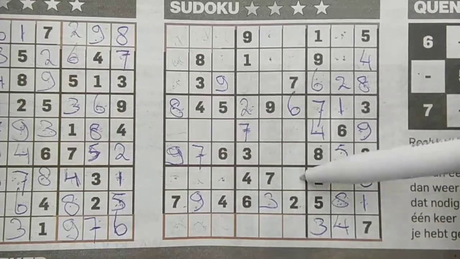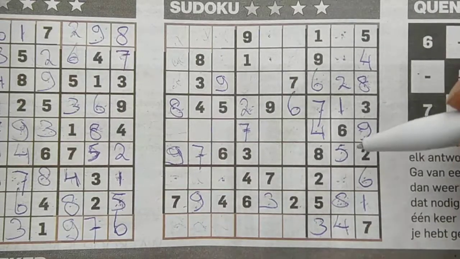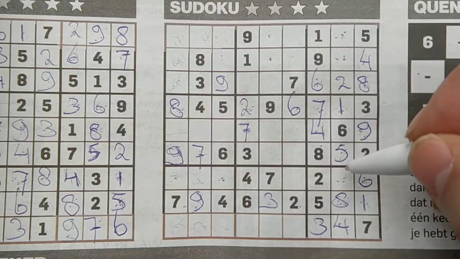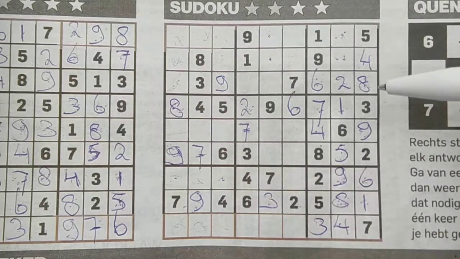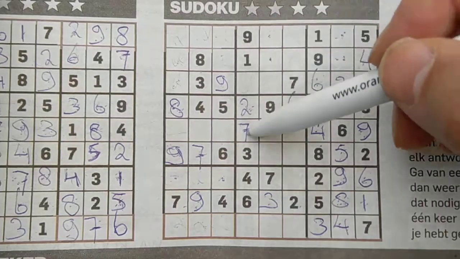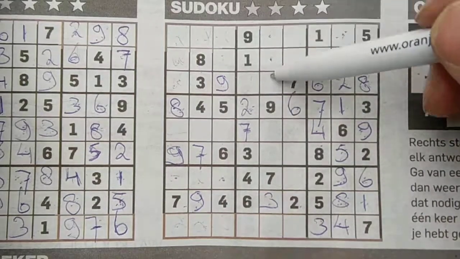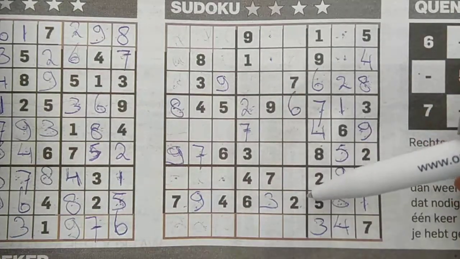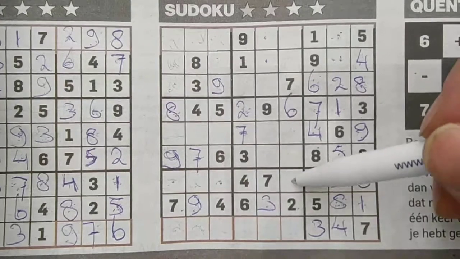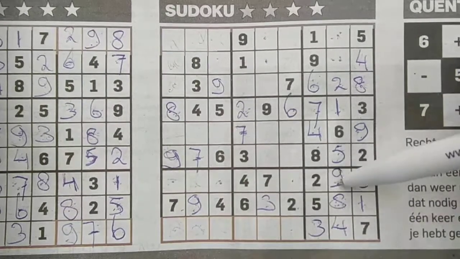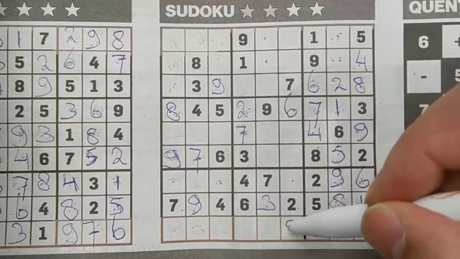1 box remains for this big square for the number 9. 9 is missing. 9 in this column, 9 in the middle column. So the column next, the only 2 places for the 9 should be here or there. But we have a 9 there, so no 9 here. 9 should be here.